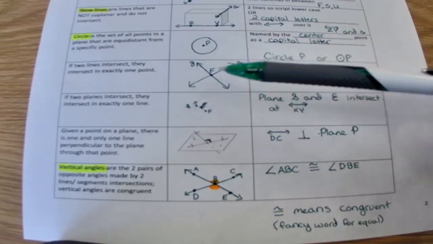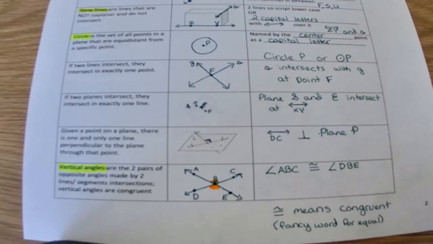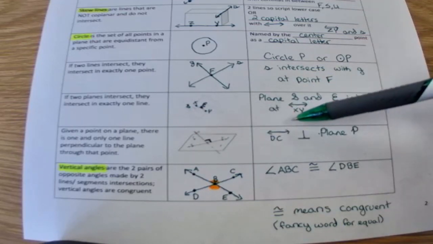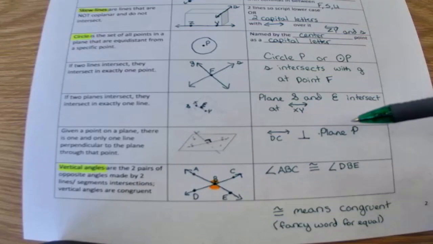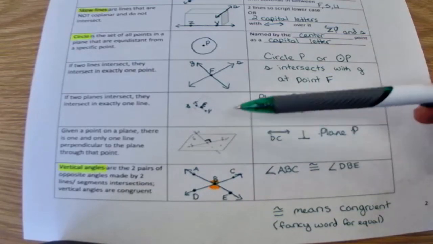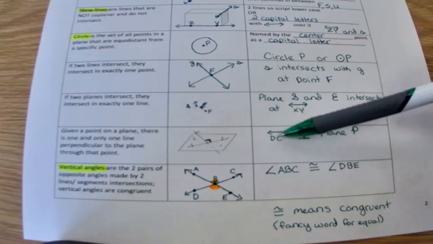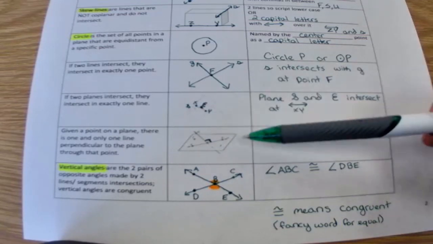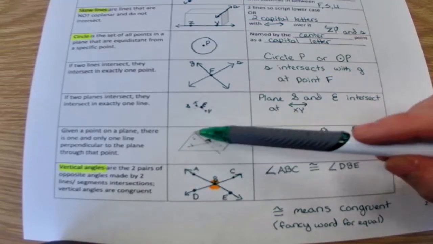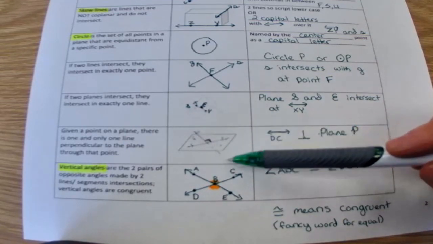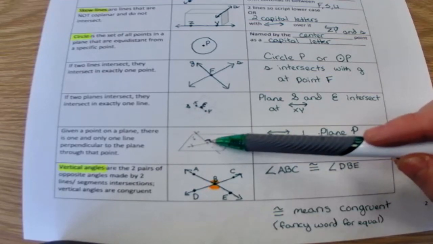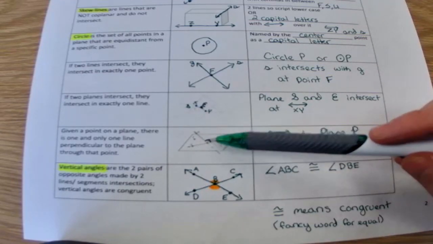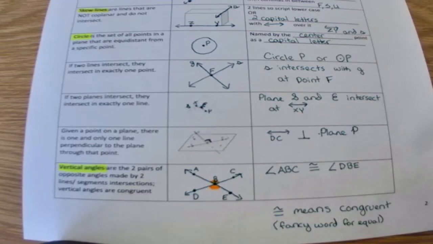Next one here, this statement says, given a point on a plane, there is one and only one line perpendicular to the plane through that point. So in the picture, we have two lines going through, but only one of the lines can be perpendicular. So I am saying that the line DC is going to be perpendicular with the plane P. So this whole plane, this is the only line that's going to be perpendicular because it's going through it, and I added this box here, and like I said earlier, the box means that it equals 90 degrees.